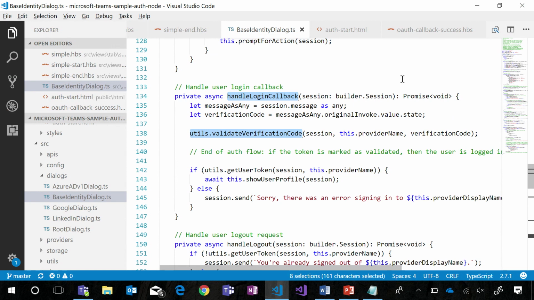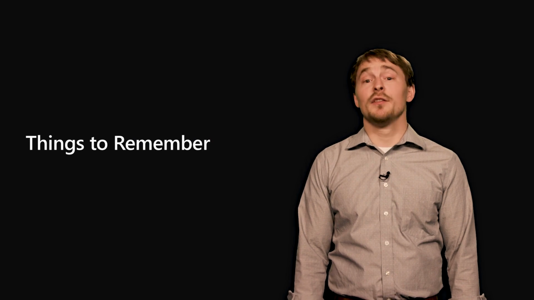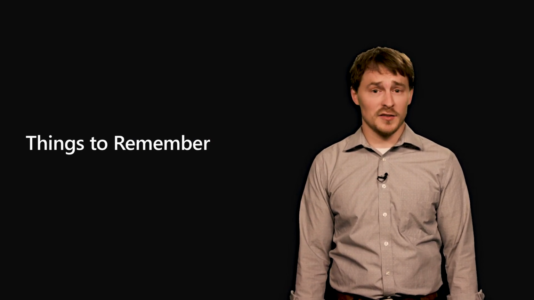it will then get navigated to the handle login callback page. This handle login callback page, upon receiving that invoke message, will take that verification code and validate that the currently logged in user and the user that's talking to the bot are the same person. This then will allow the bot to safely use this token in order to get information like the LinkedIn profile. Having seen those flows, there are a few things to remember.